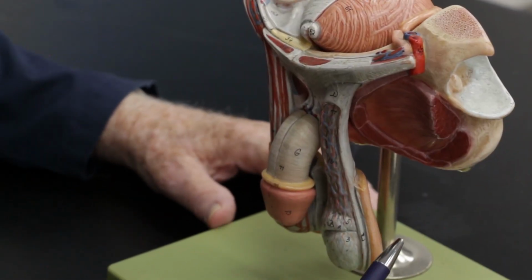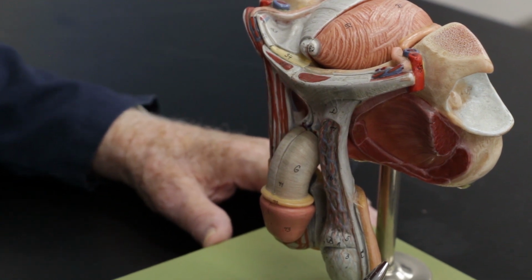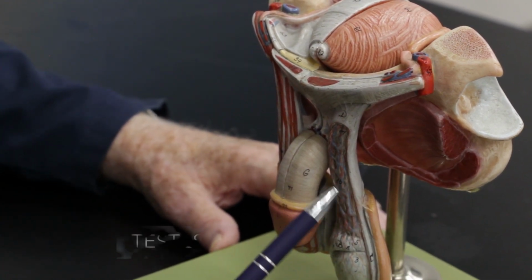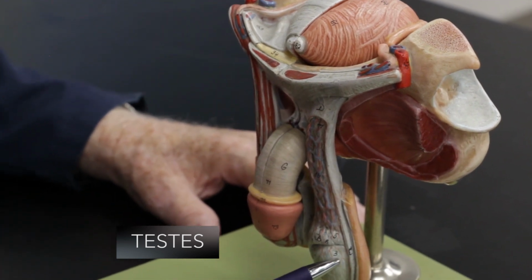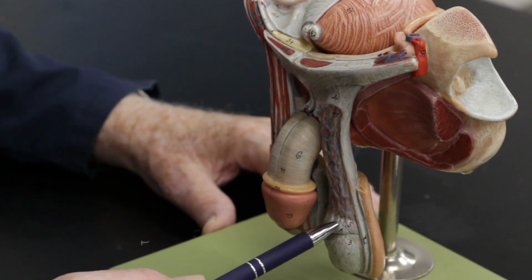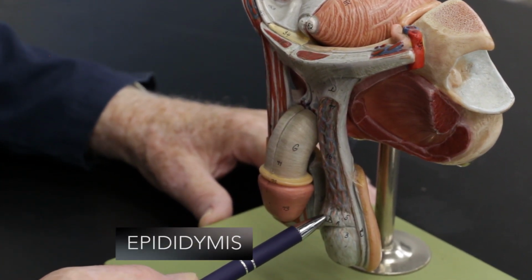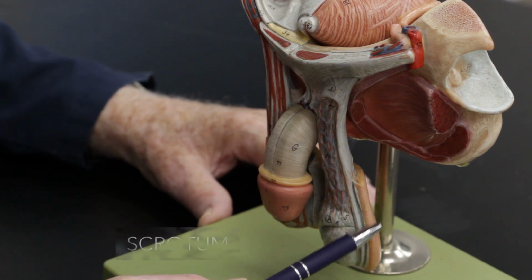Today we're going to go over the models of the human reproductive system. All right, first we're going to look at the male model that we have here, and we start with the testes of the male, and it's located down here. Now this would be the testes, this would be the epididymis, and the sac that holds the testes is called the scrotum.